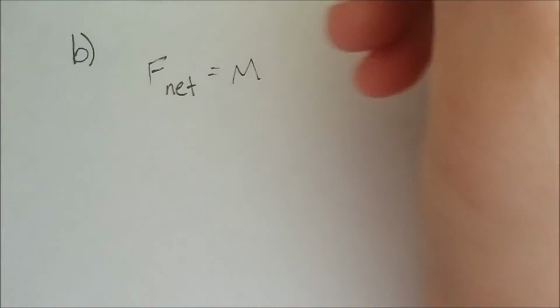Part B asks us to derive an equation for the minimum speed the ball can have at point Z without leaving the circular path. So we start with the net force is equal to the mass times the acceleration.